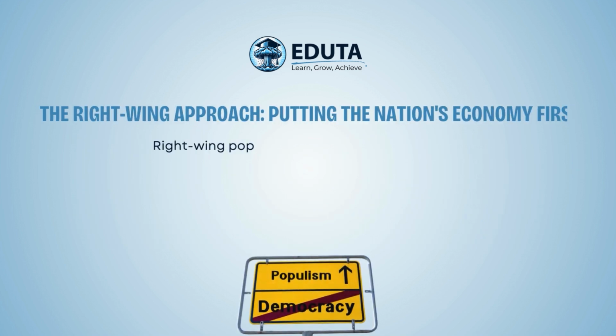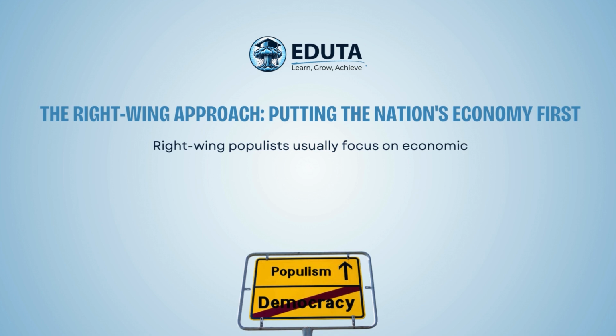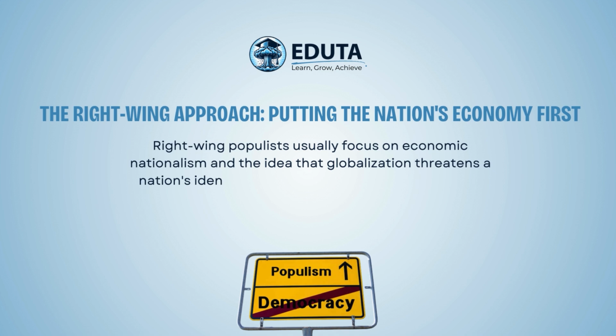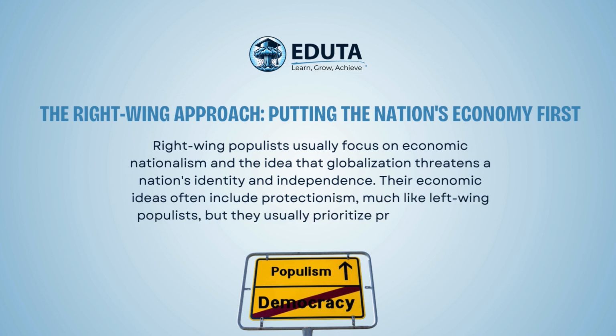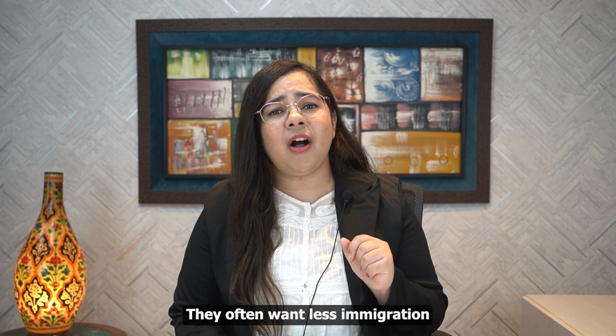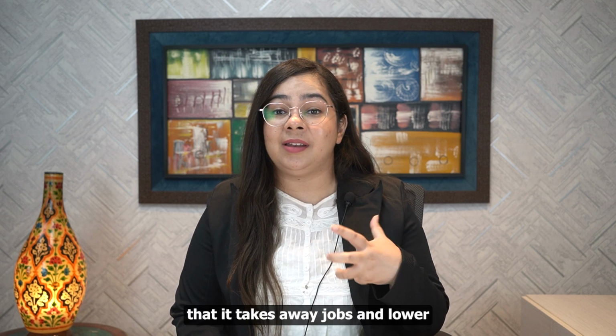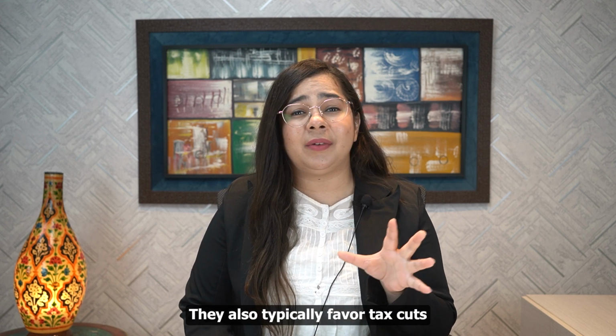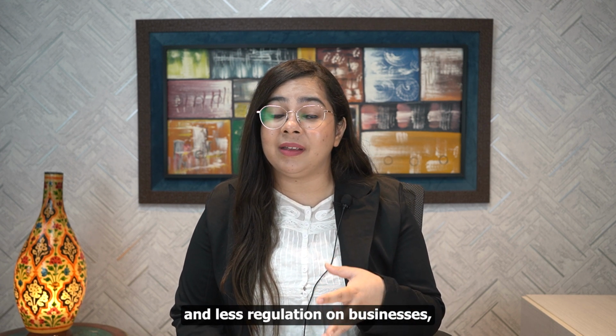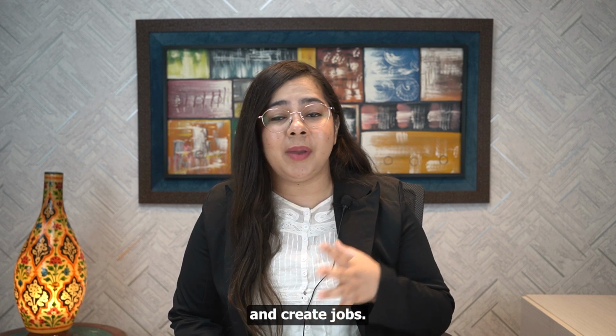The right-wing approach, putting the nation's economy first. Right-wing populists usually focus on economic nationalism and the idea that globalization threatens a nation's identity and independence. Their economic ideas often include protectionism, much like left-wing populists, but they usually prioritize protecting older industries and manufacturing jobs. They often want less immigration and believe that it takes away jobs and lowers wages for native-born people. They also typically favor tax cuts and less regulation on businesses, as this will stimulate the economy and create jobs.